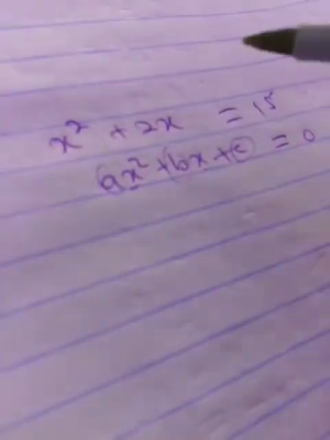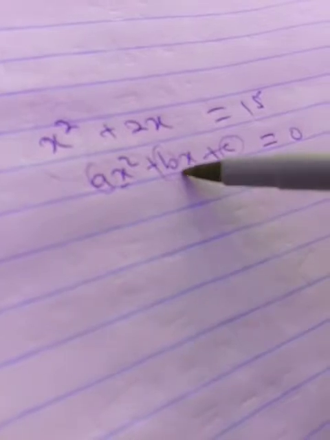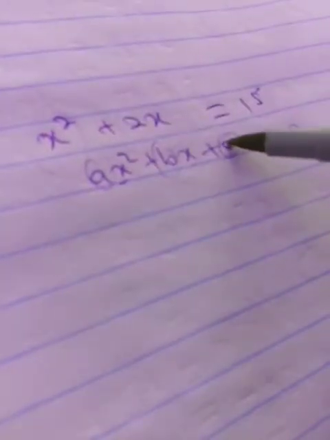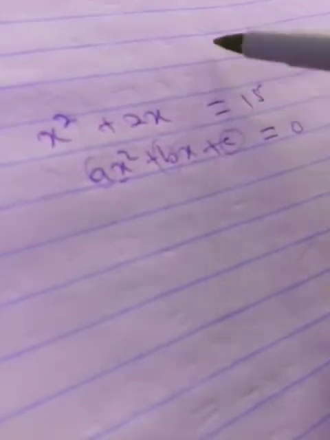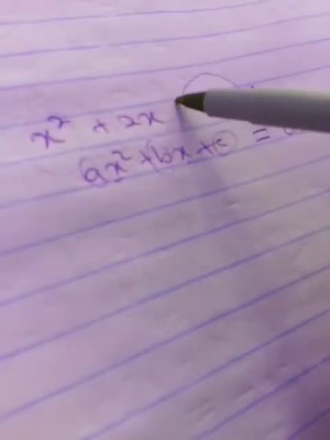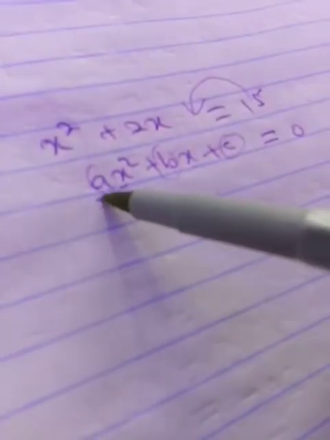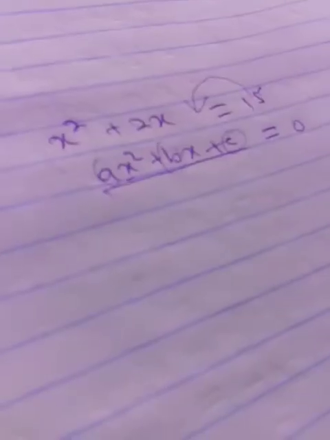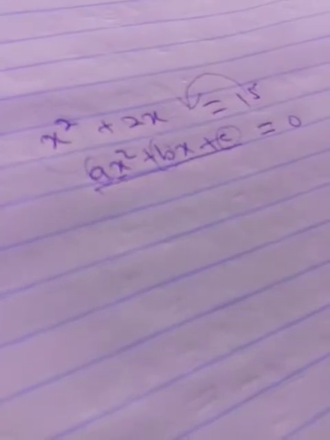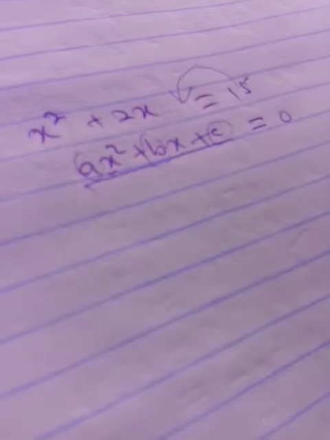As you see here, for ax squared we have it, for bx we have it, but for plus c, 15 is on the other side of the equal sign, so 15 you have to move to this side. Because we need our equation to be in this form in order to factorize, then simplify, to solve to get the value for x.